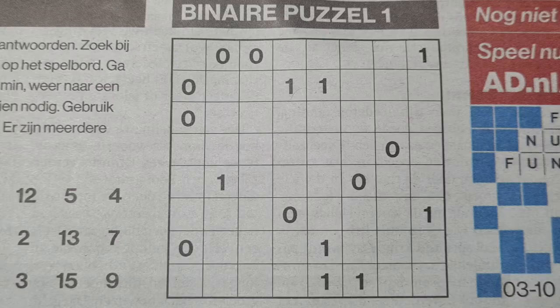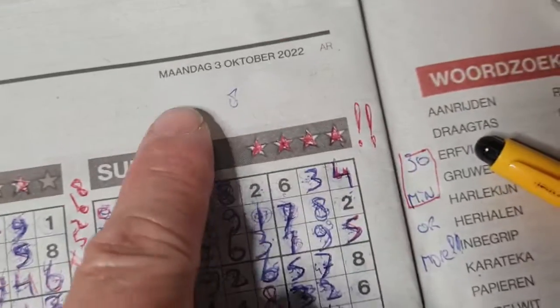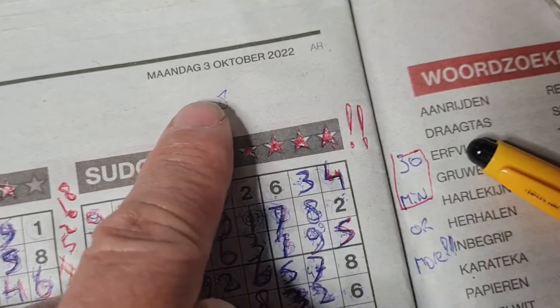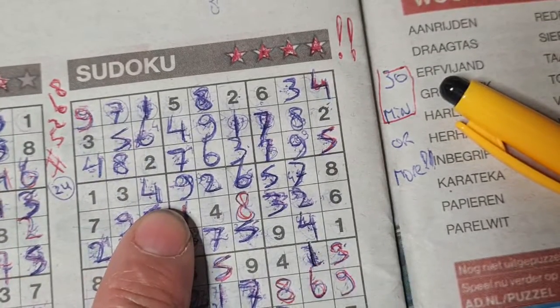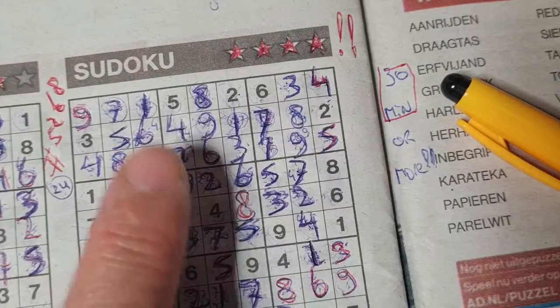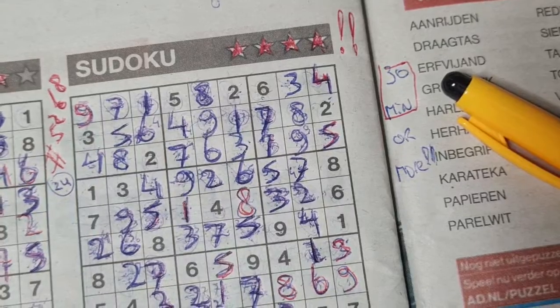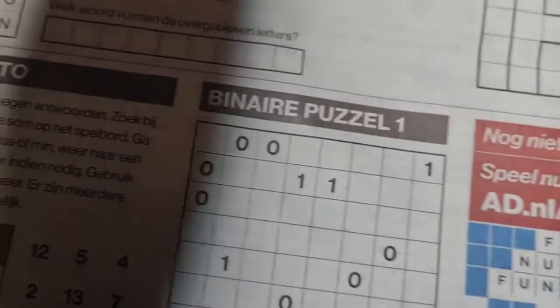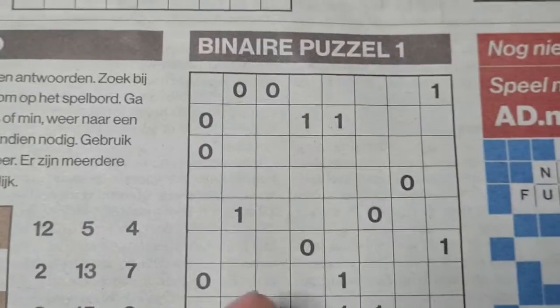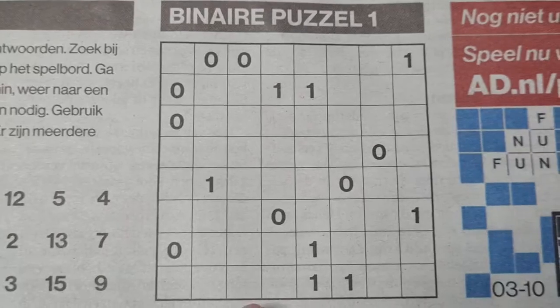The third puzzle in this edition of today's newspaper on Monday, October the 5th, 2022. I've already solved two puzzles: the 3 stars Sudoku, the 4 stars Sudoku. This one is really a 4 stars Sudoku, and two puzzles are left: the tectonic with 4 stars and the binary. But it's binary time. Yes, let me solve this one.